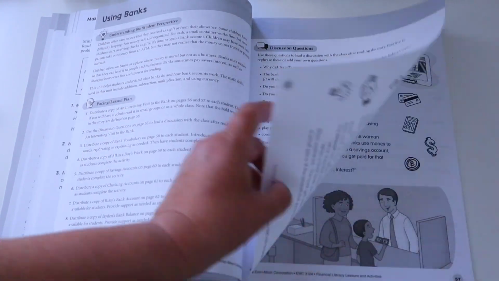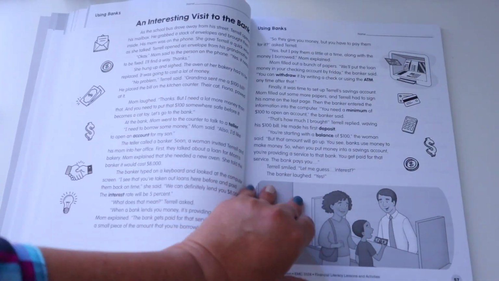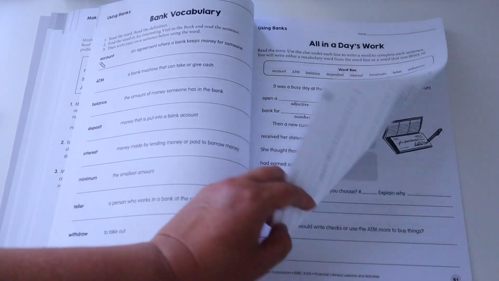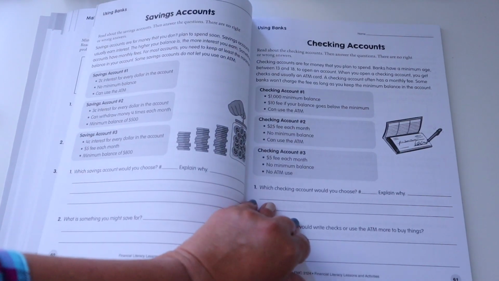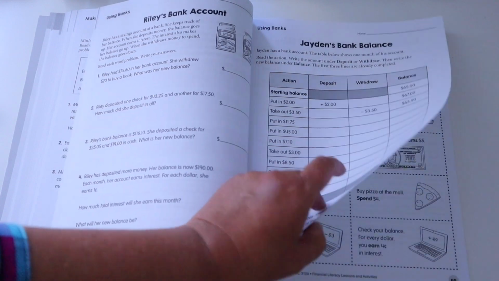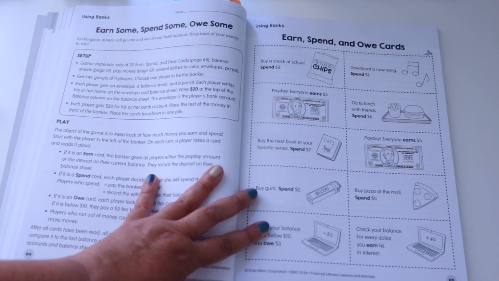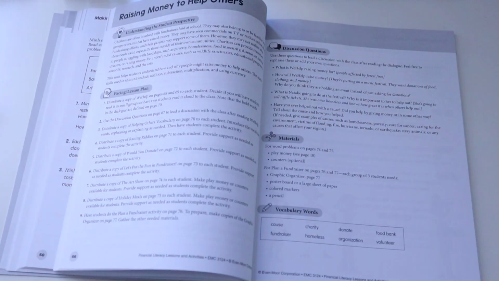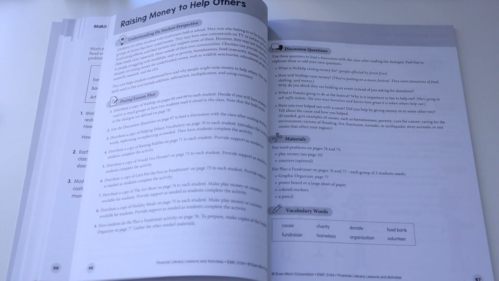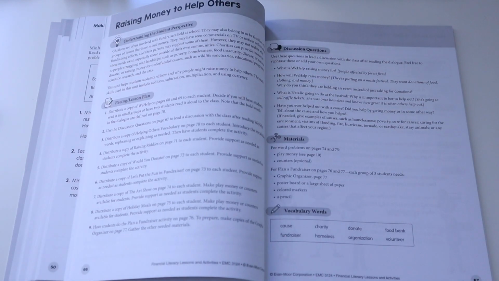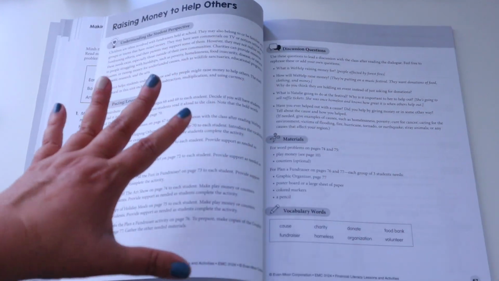Another lesson using banks: an interesting visit to the bank, vocabulary, all in a day's work, savings accounts, checking accounts, Riley's bank account, Jaden's bank balance, earn some, spend some, owe some, earn, spend, and owe cards. And new lessons. If you notice, there are short lessons, so it's something that will keep the attention of your kid. If your kid has a short attention span, it'll be easy for them to keep their attention.